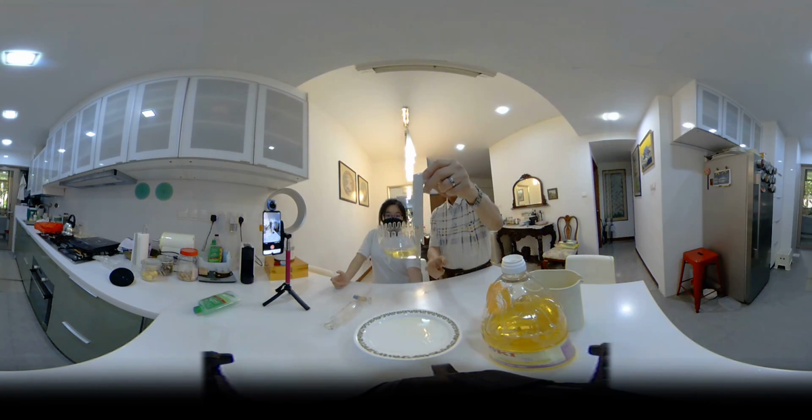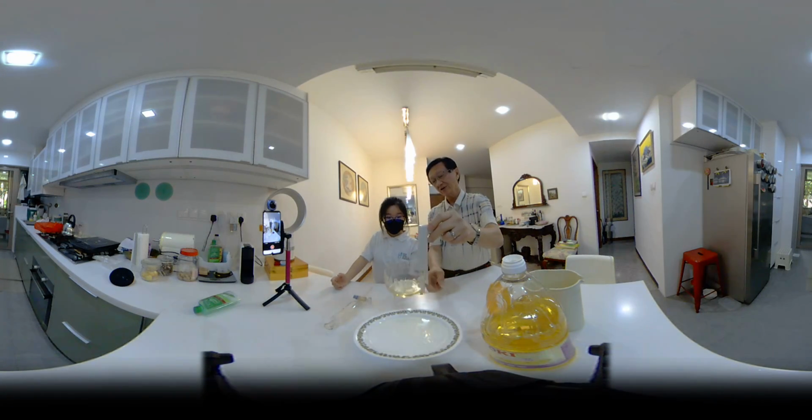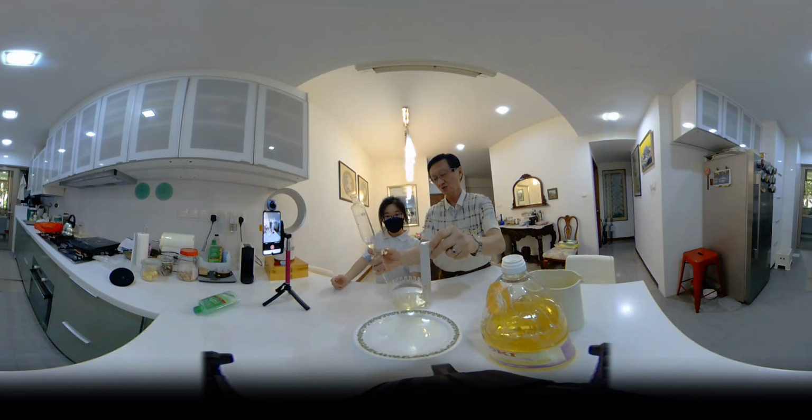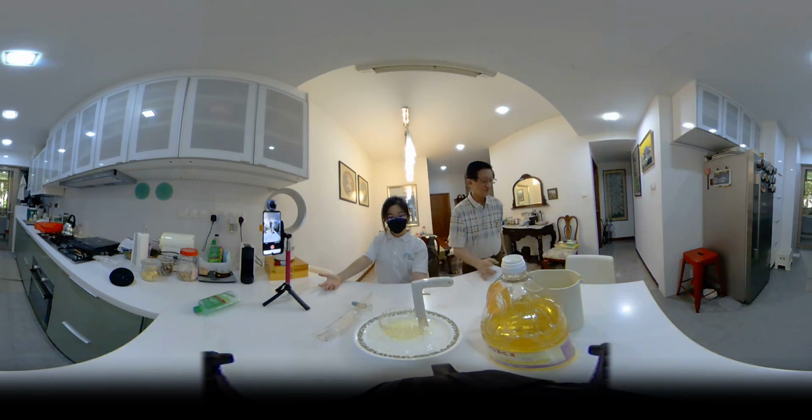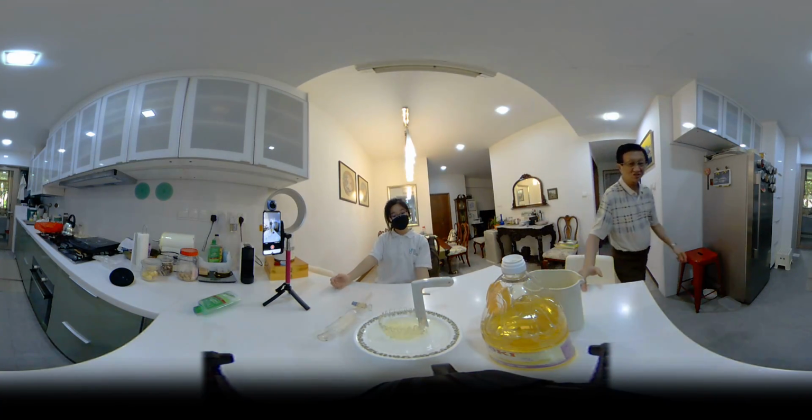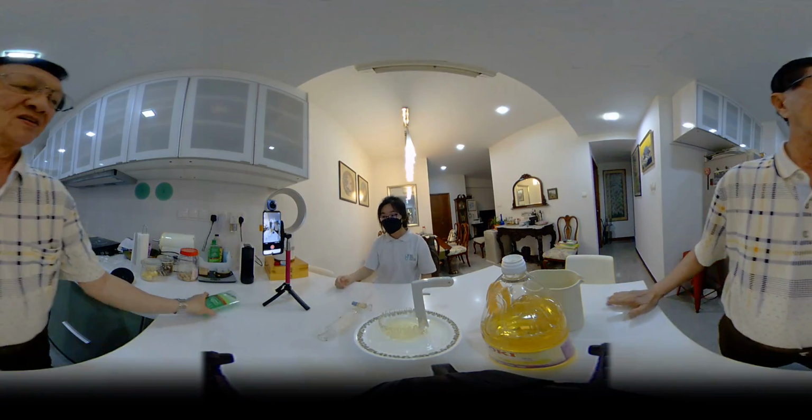So there you are. This is a housewife's separating funnel. This is a chemist's separating funnel. Of course, this one costs much more than this one. We have done this cheap separating funnel.